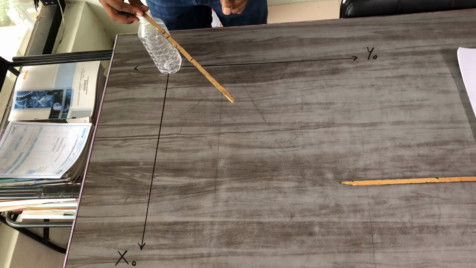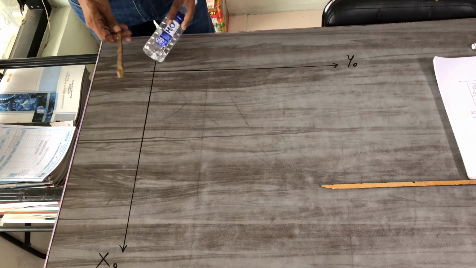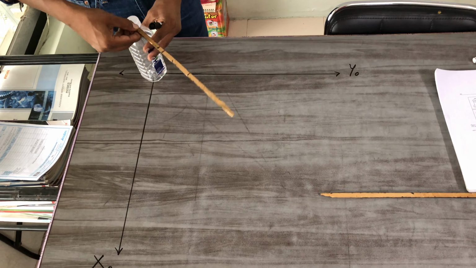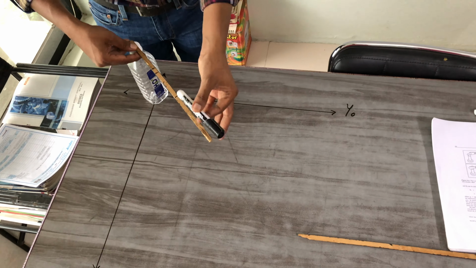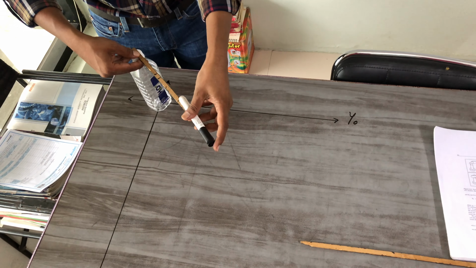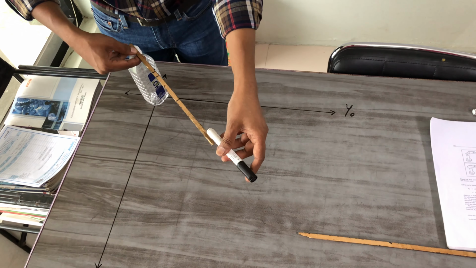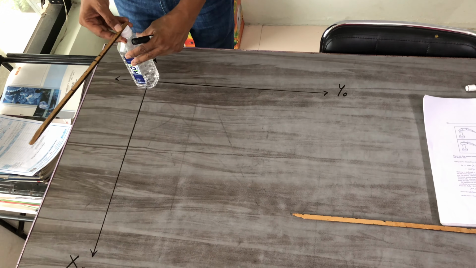This joint can rotate this way, having length A2, and here is a prismatic joint, so it can slide over this.